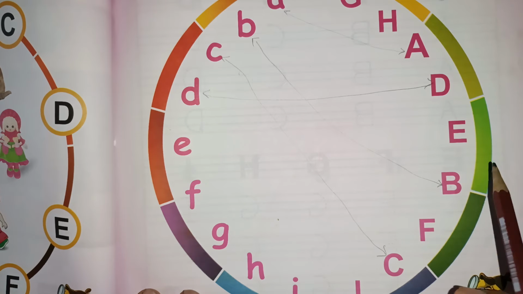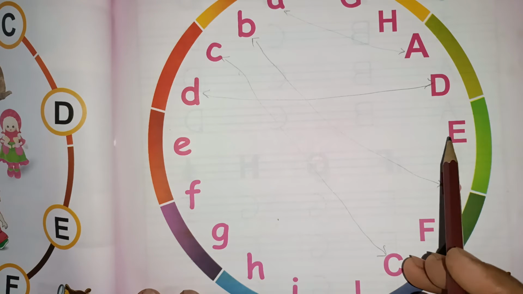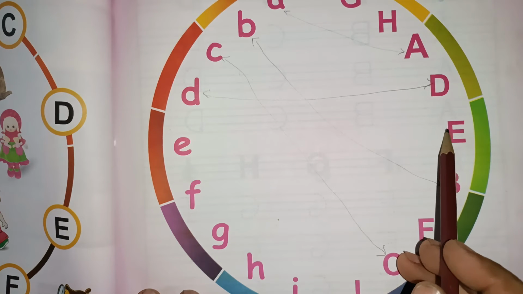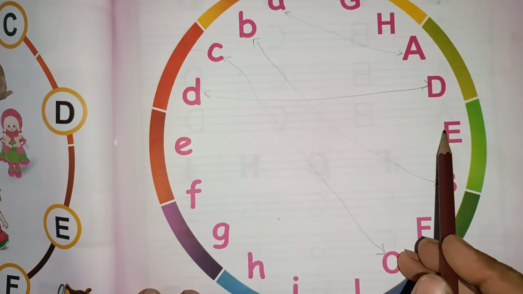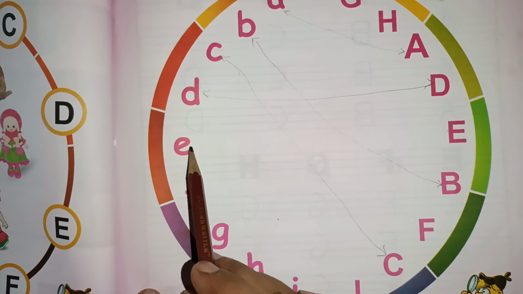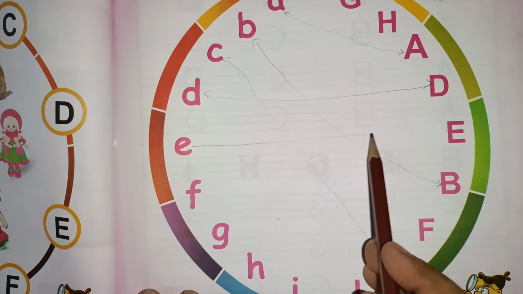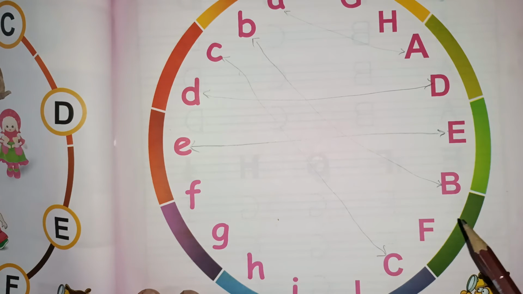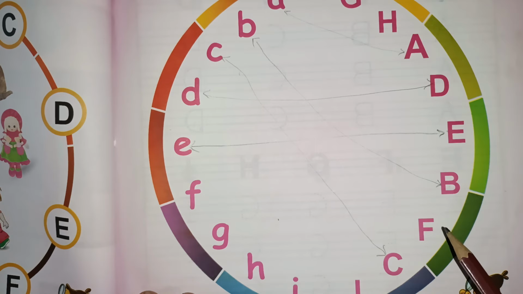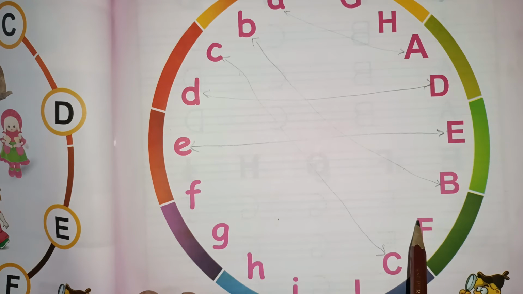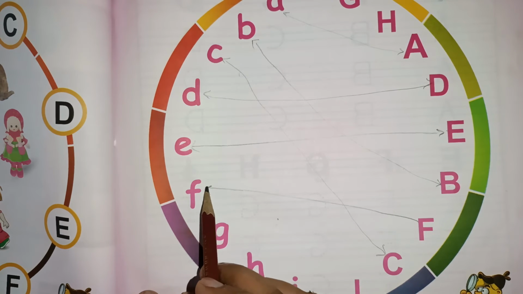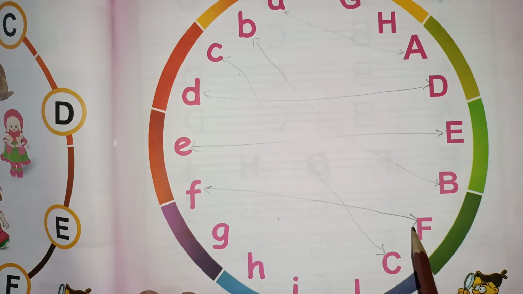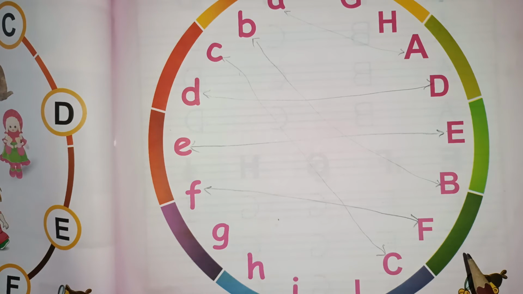Where is an E? D, after D comes E. Here is a capital E and here is a smaller E. Match E with E. Where is an F? F. Here. Oh wow. You can match these with this.